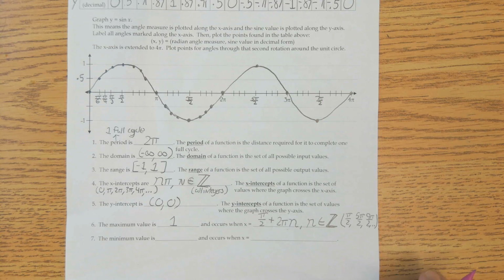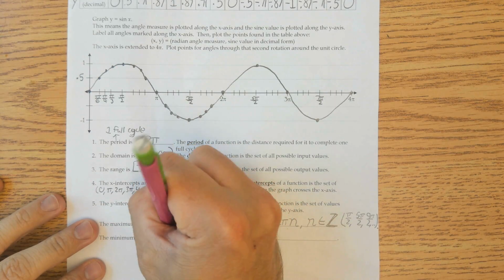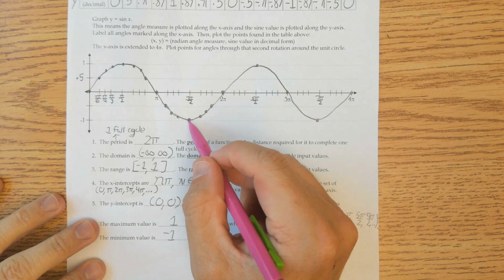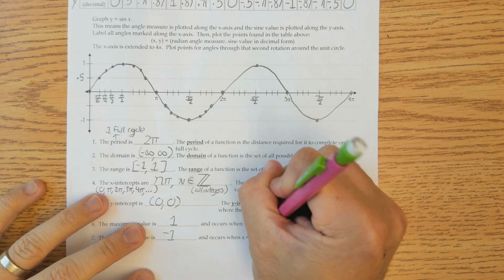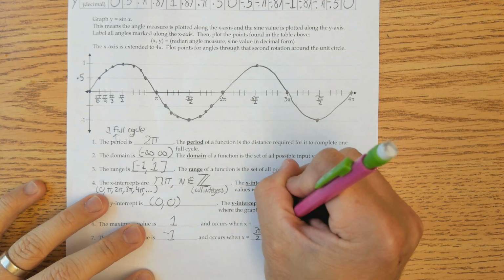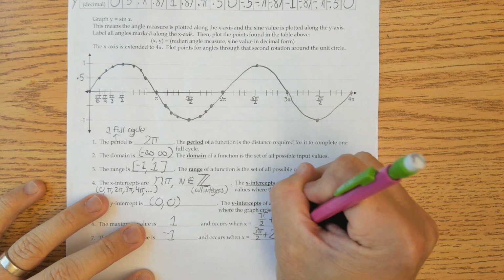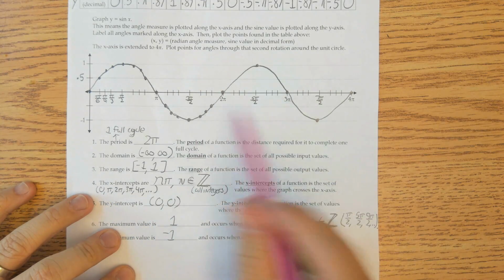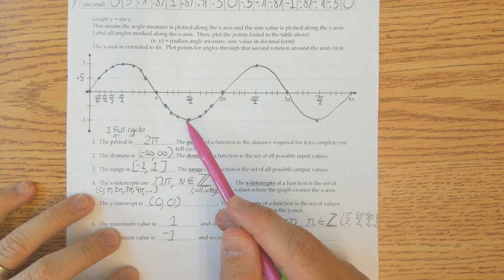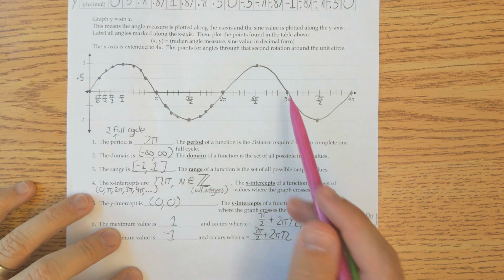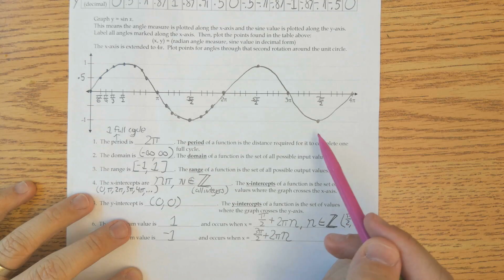And now the same can be said for our minimum. What's our minimum value here? -1. And where is that first starting? That's starting at 3 pi over 2. So then we're going to do the same thing. We're going to do 3 pi over 2 plus 2 pi n. Because look what's happening here. The next time it gets to a minimum is when we have gone a total of 1 cycle, or 2 pi. Okay?